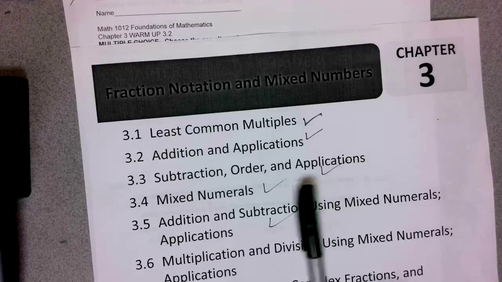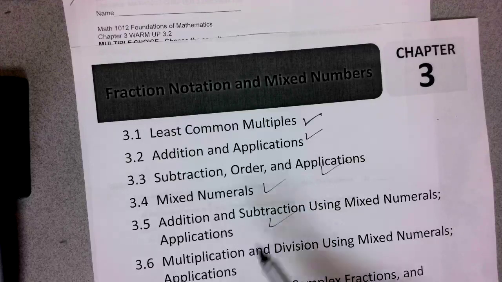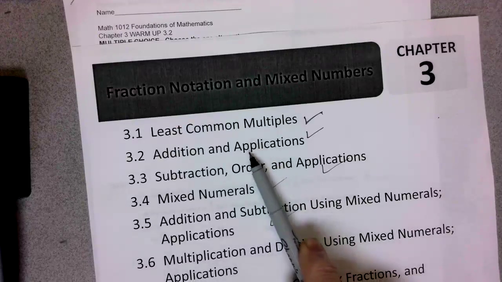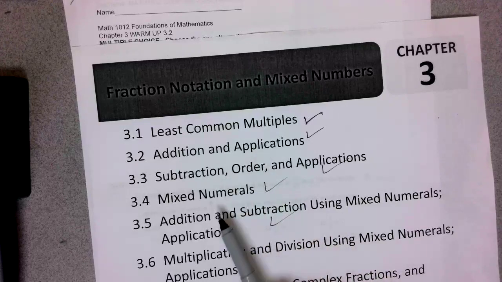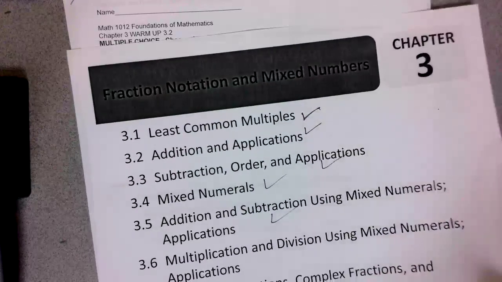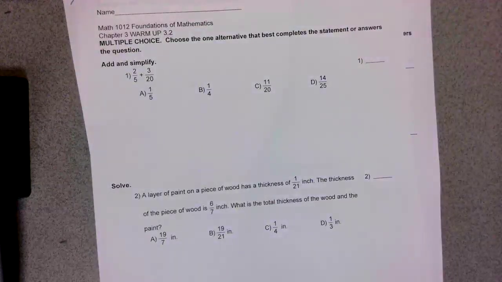We continue to work in Chapter 3, and today we spent time working problems 3.2, 3.3, 3.4, and 3.5 actually. So here are the problems from 3.2.